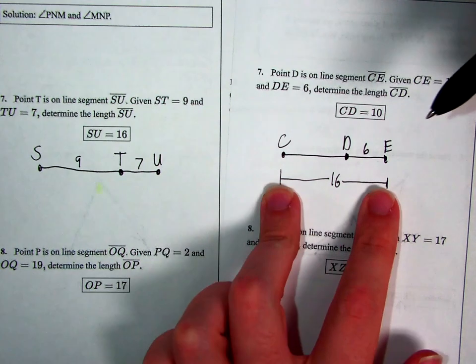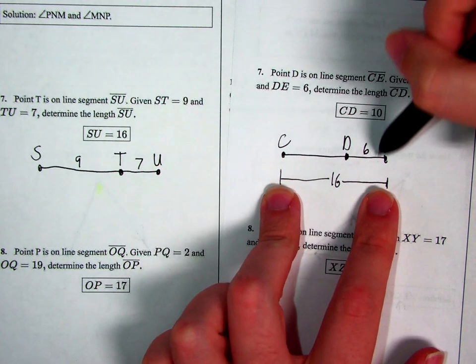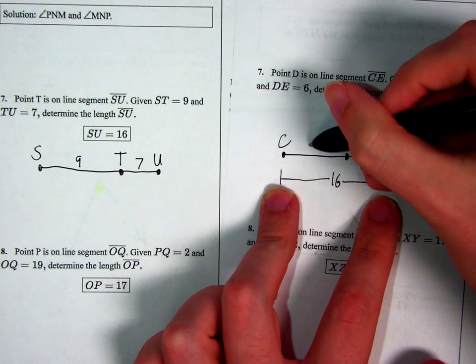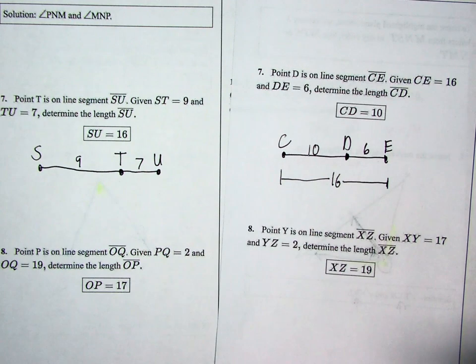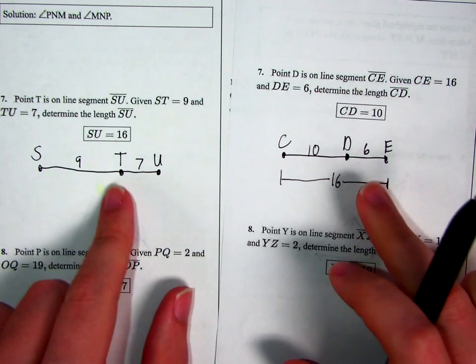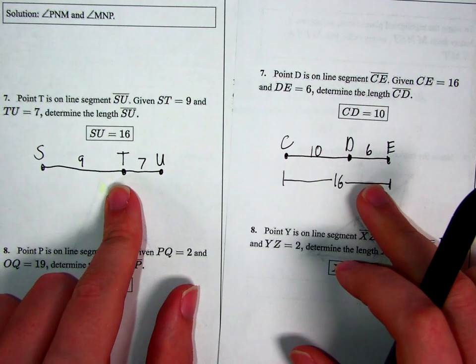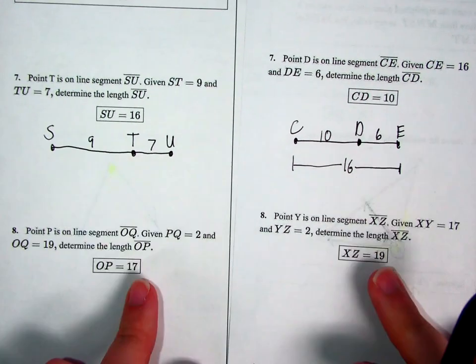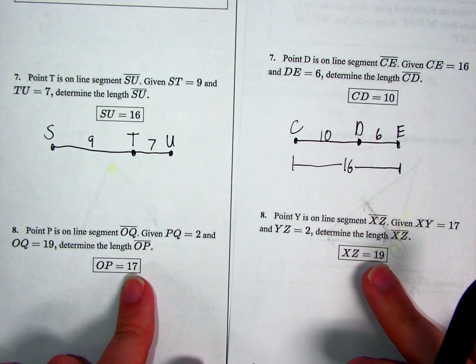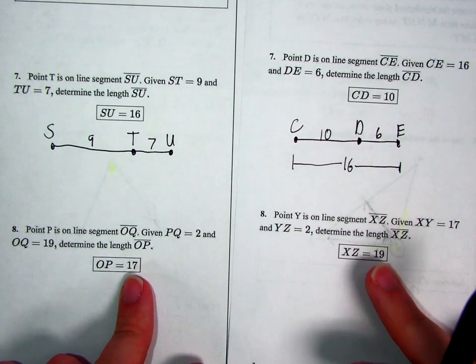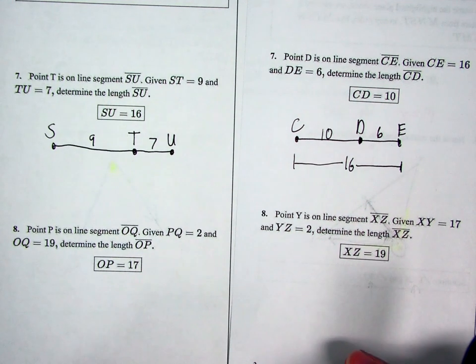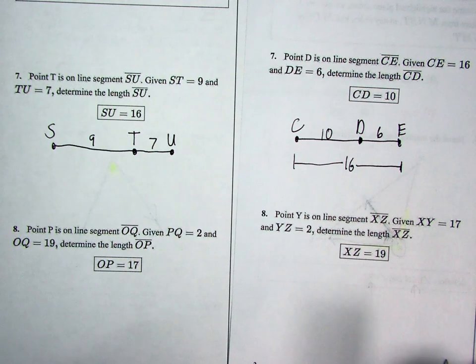If the entire length is 16, and this part is just 6, CD has to be 10. That was 7 for both of those. 8 is the same idea for both of those. Draw a picture, label the picture, or label the segments of each picture, and find the missing lengths.